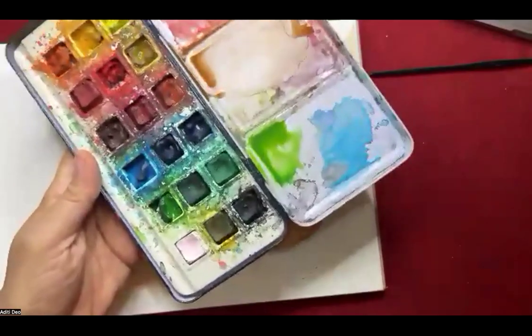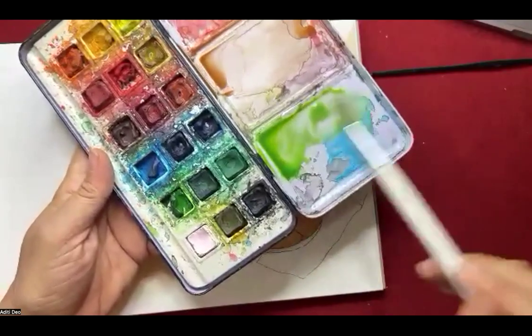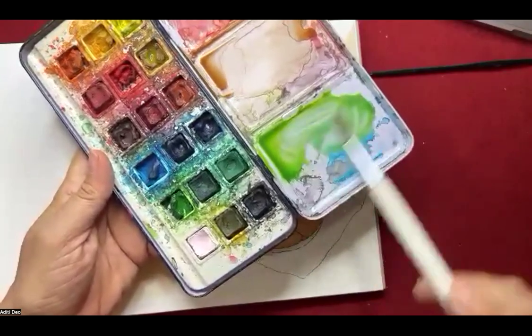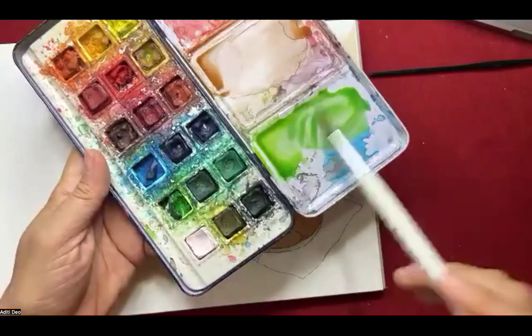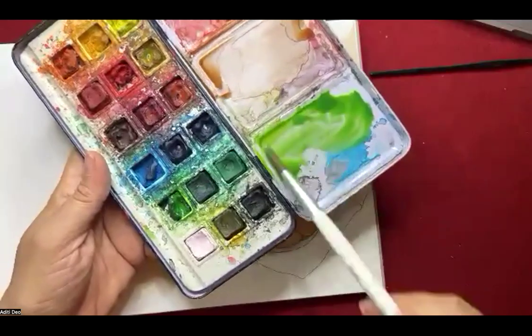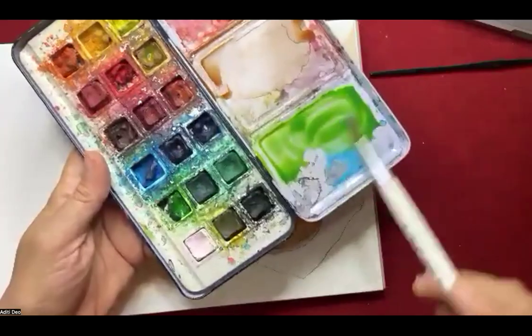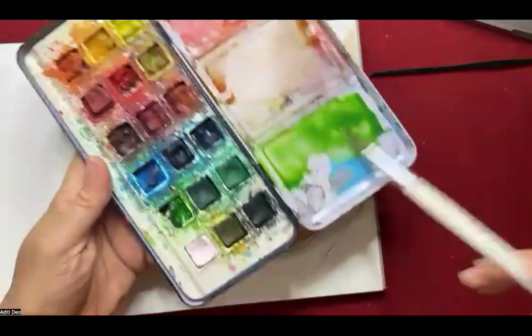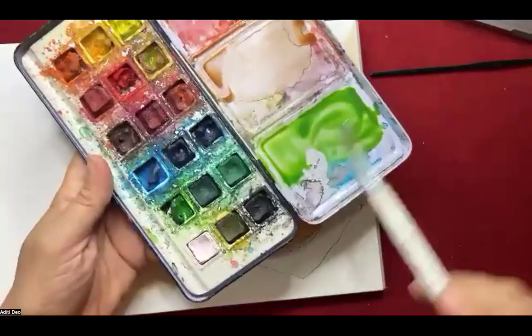Now I have a little bit of blue on the side. Just because I happen to have it and I want to use that space to make enough medium, I'm incorporating the blue as well. You don't really need it, but if you want to make your color look like mine, then you can add cerulean blue to your green.